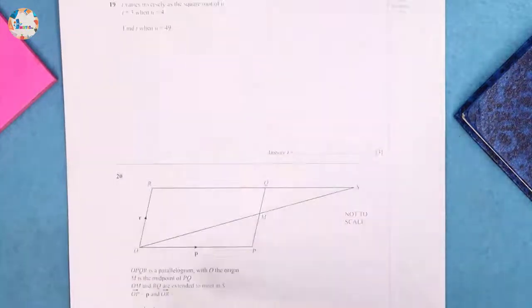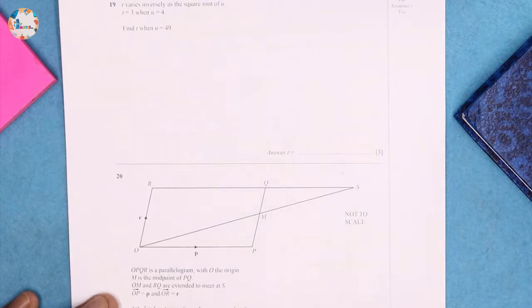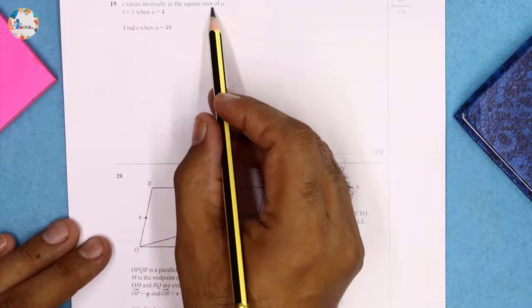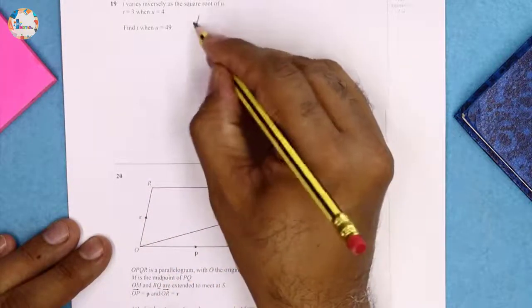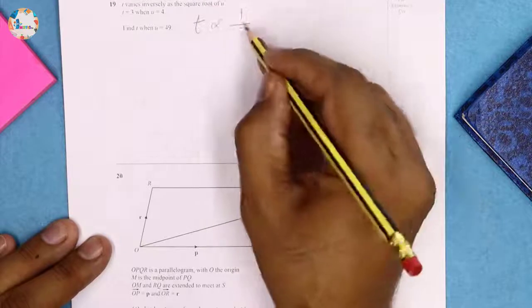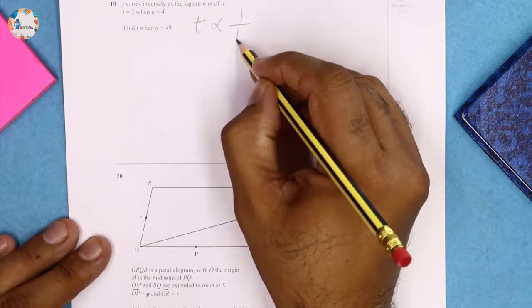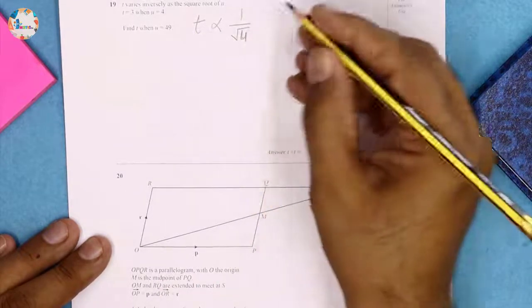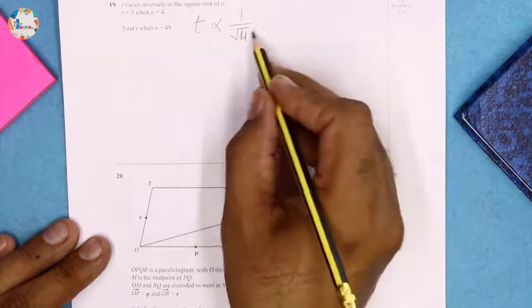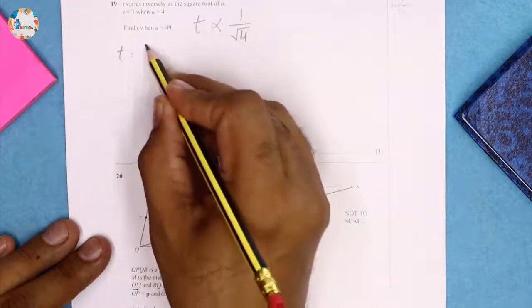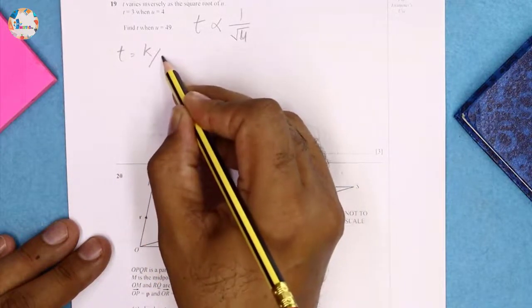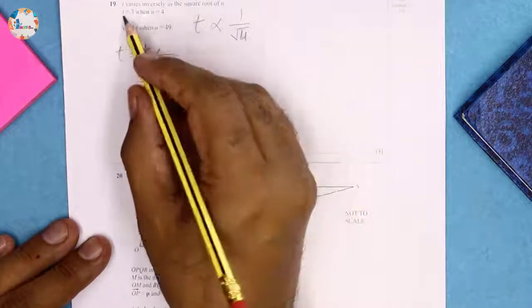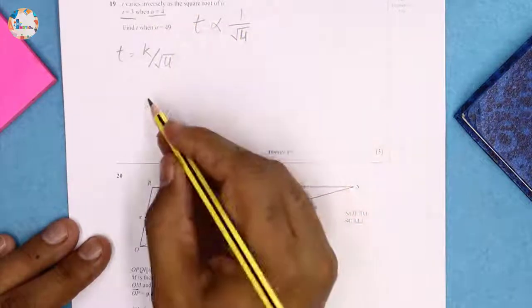One more question. Now question number 19, variation, inversely vary. T varies inversely as the square root of u. So we can write the equation t varies inversely as square root of u. So square root of u will be like this one. Now we can form the equation t will be equal to k over root of u, this one, and then t is equal to 3 when u is equal to 4.